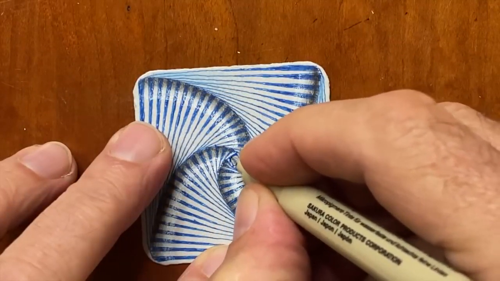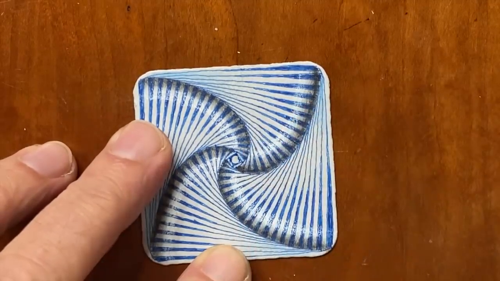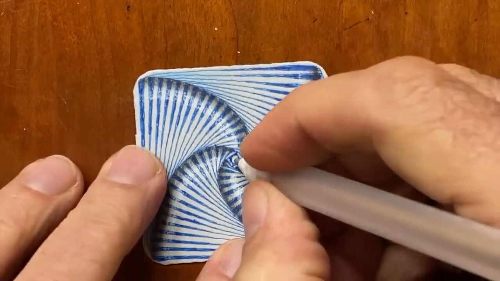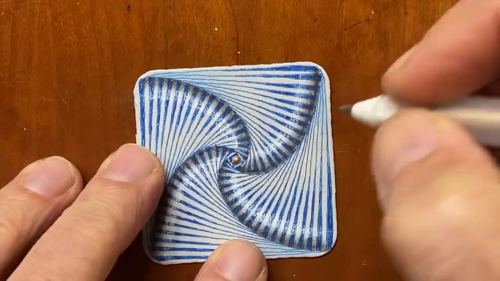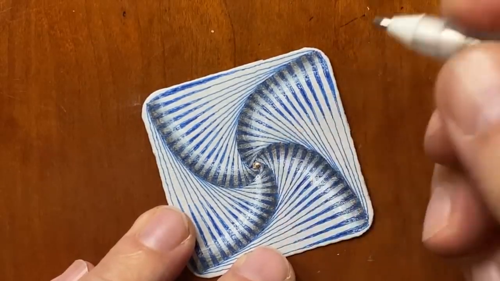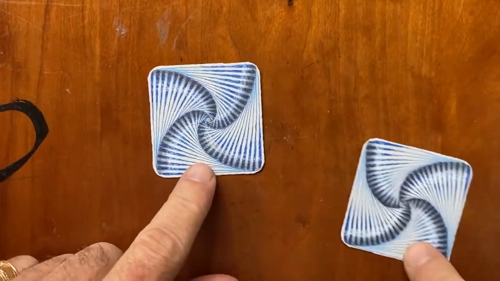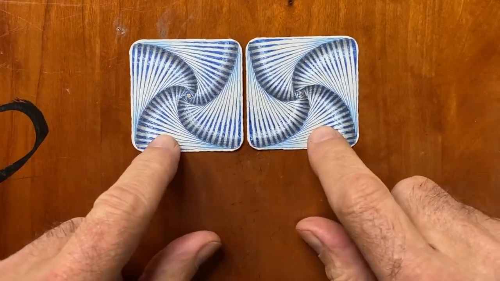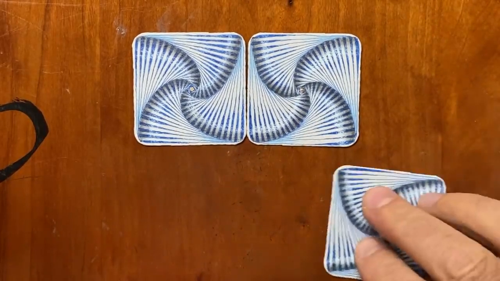I'm going to round those corners with the blue pen, the O1, and just going to go in and touch it ever so with the Jelly Roll Gold. I've got this pair, and we have our other pair somewhere. Let's see here. Yeah, here they are.